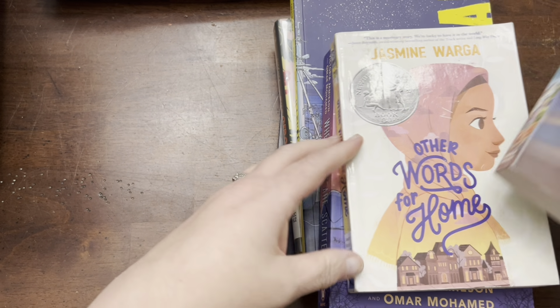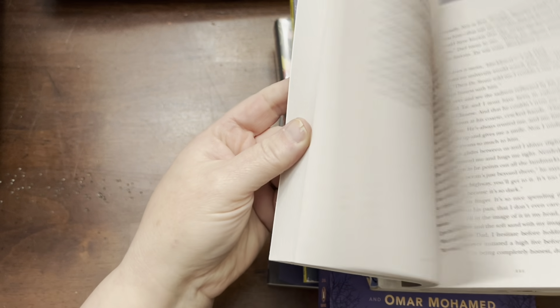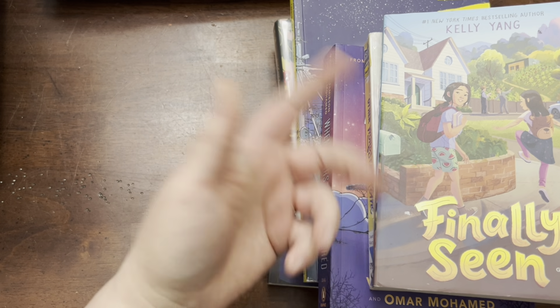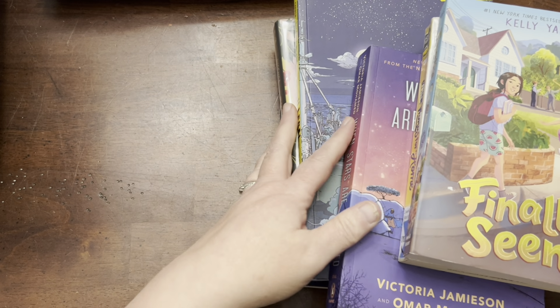Even though these are written, obviously, like this one is a fiction story, they still might connect with the experience better in something like this than they might in the nonfiction books that we're reading.